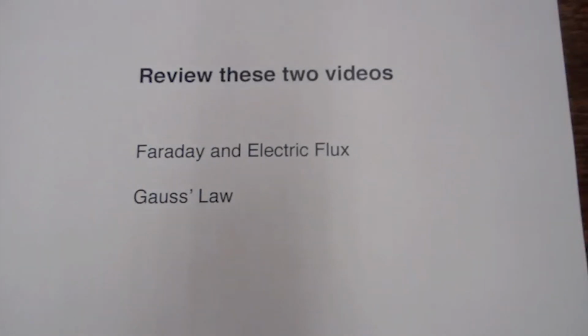I am going to introduce the concept of divergence of a vector field and also determine Gauss's law in point form. Now, in order for divergence not to be just some abstract mathematical operation, we are going to want to keep in mind Gauss's law in integral form. And this would be a good time for you to go back and review the videos Faraday and electric flux and Gauss's law.